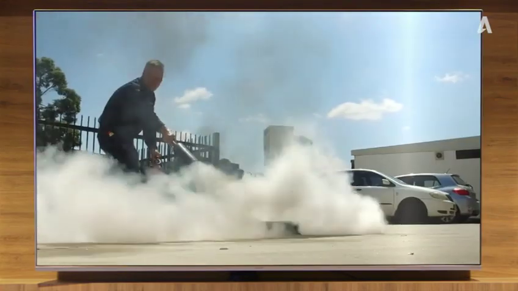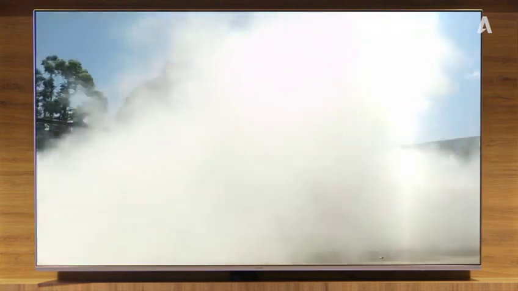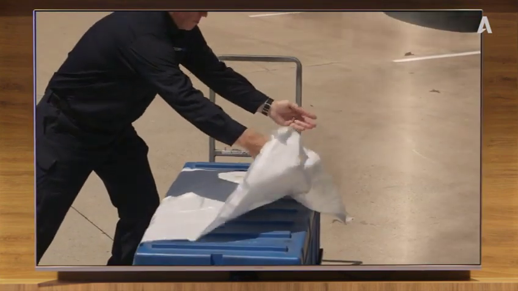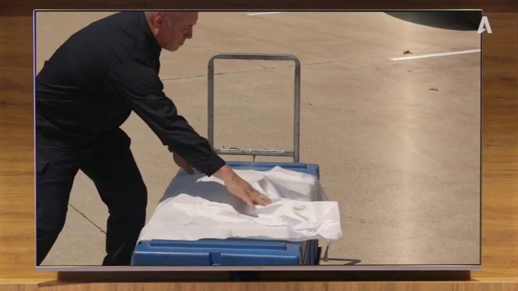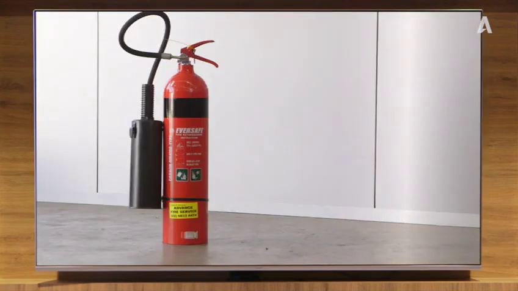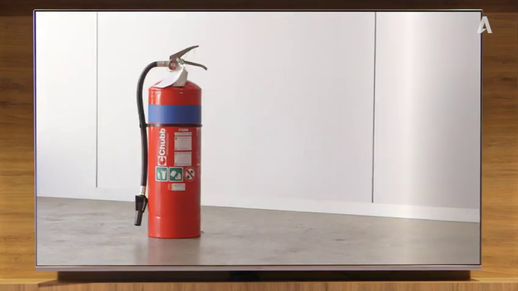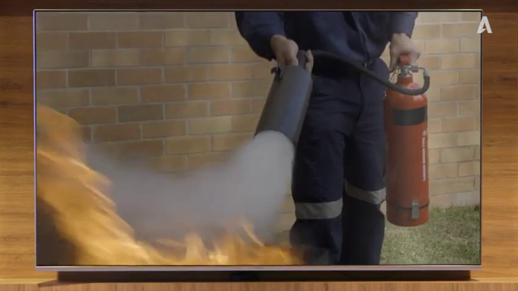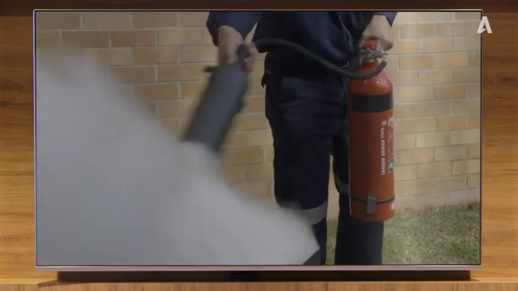Now, the reason why everyone needs to know how to use a fire extinguisher is because you never know who might be the first person to discover a fire. We use extinguishers to cool and smother a fire by restricting its oxygen supply. A fire blanket can also be used to smother a fire. And there are different types of extinguishers because different fires ignite, burn and react in different ways. Extinguishers are colour-coded according to their contents.